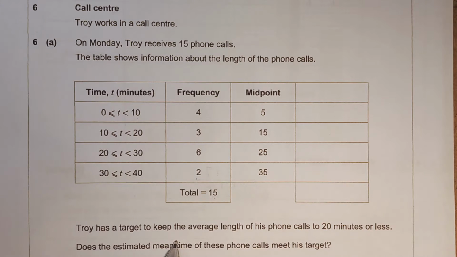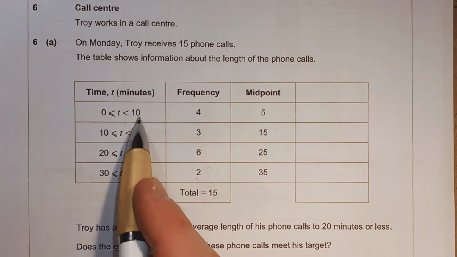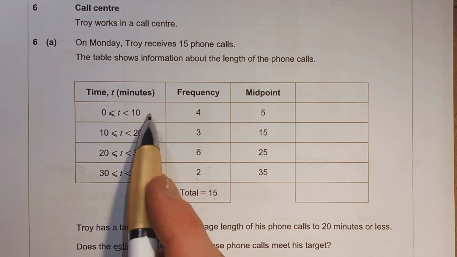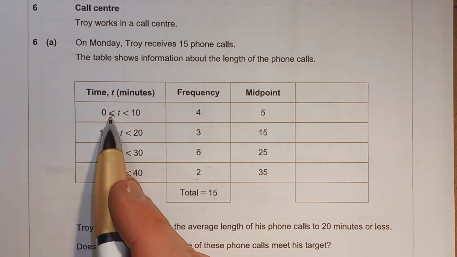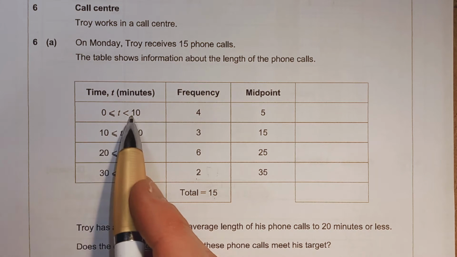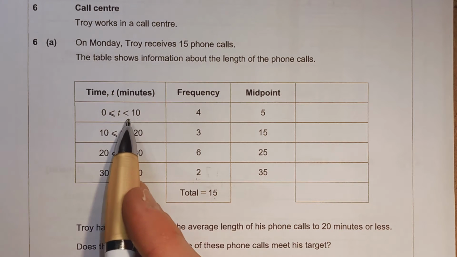Troy has a target to keep the average length of his phone calls to 20 minutes or less. Does the estimated mean time of these phone calls meet his target? Right, so we've got to work out the mean. Now, this bit, estimated. When we're working with ranges like this, what the estimated means is that, well, we don't know exactly how long these phone calls were. For example, in these 4 phone calls here, they could have all been 2 minutes, or they could have all been 8 minutes, or one could have been 7 minutes, one could have been 3 minutes.